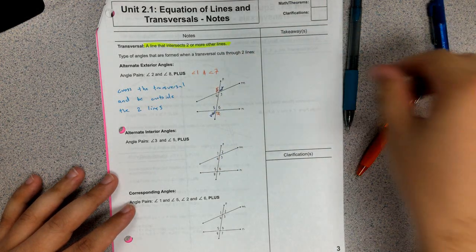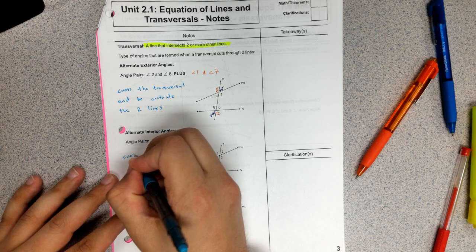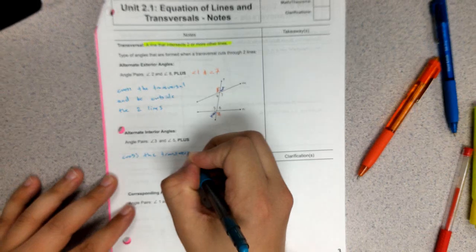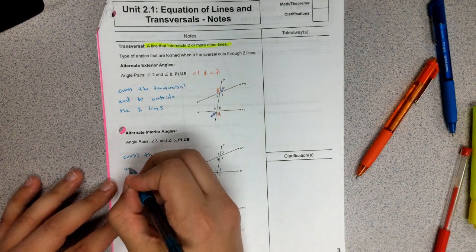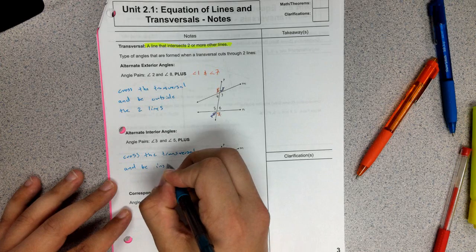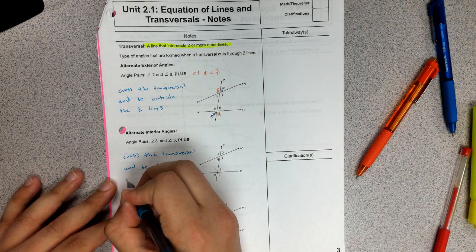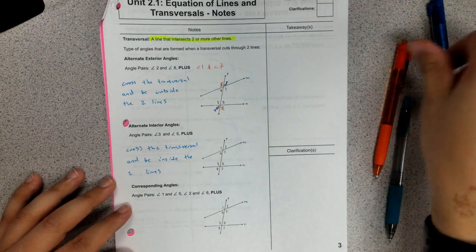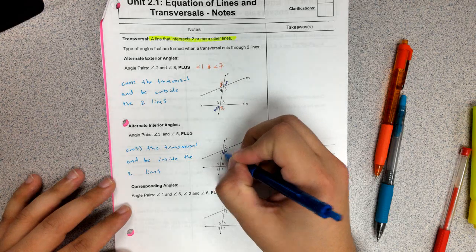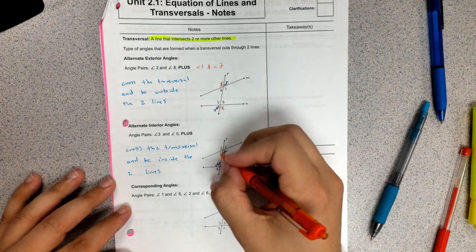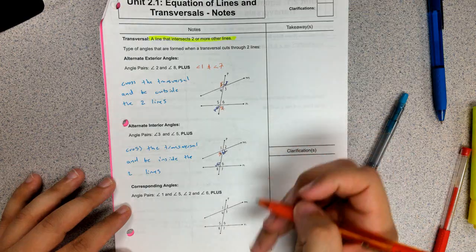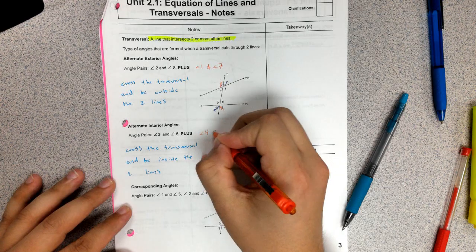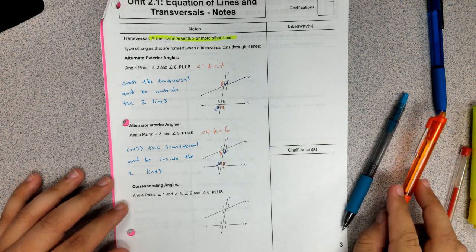Okay. For alternate interior, it's the same thing almost. We cross the transversal again. But this time we want to be inside the 2 lines. Okay, so they tell us that we have angle 3 and angle 5. And as we see, we have angle 4, which is inside the 2 lines, and angle 6, which is inside the 2 lines, and I cross the transversal. So angle 4 and angle 6 are our other ones.